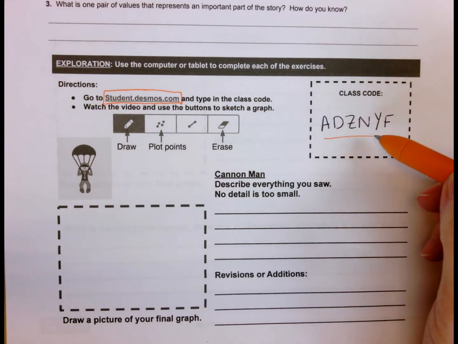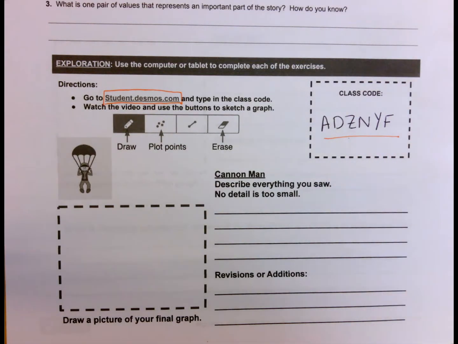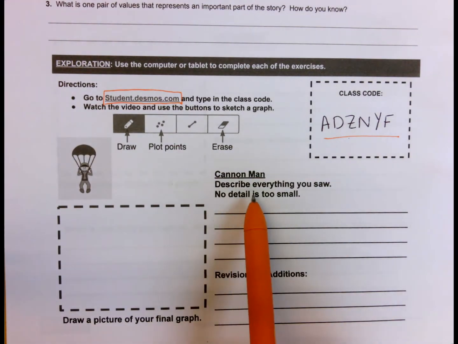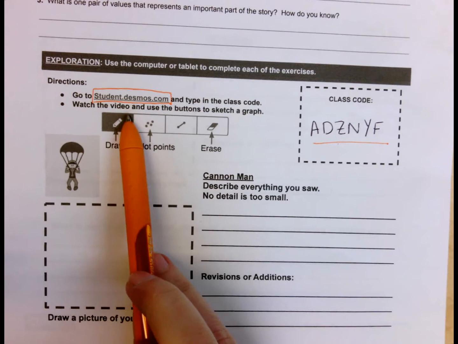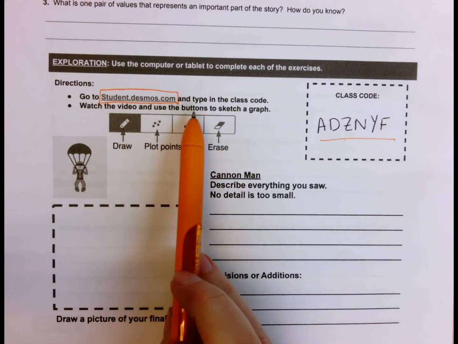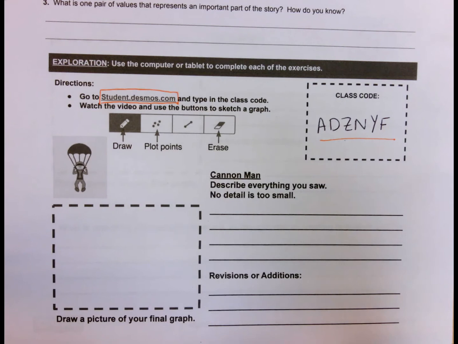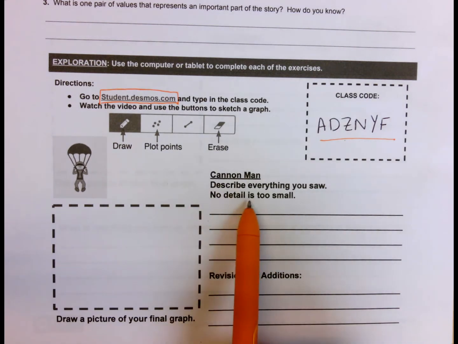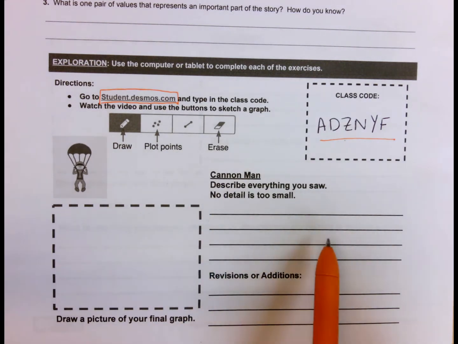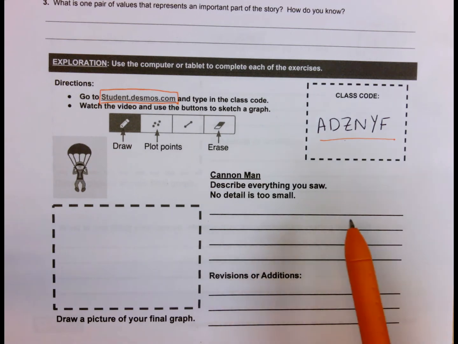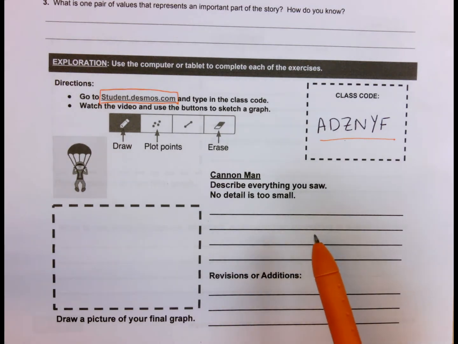Okay, once you put that in, it's going to bring up this activity called Function Carnival, and you're going to start with the Cannon Man. So you're going to watch the video a couple of times, and then you're going to use the button to sketch a graph that matches that video. And the first time you watch the video, I want you just to write down, what do you notice? What are the things that you see? Everything that you notice. And then I want you to draw the graph on the computer and then make adjustments once you check yourself. Tell me what kind of adjustments you had to make.